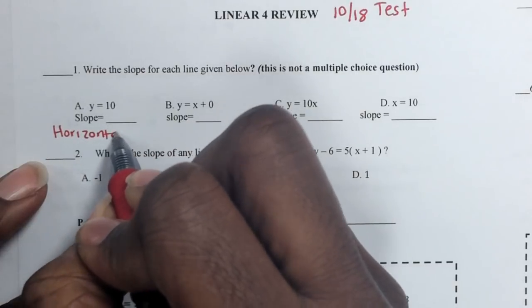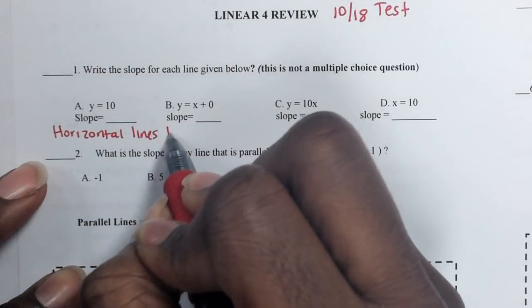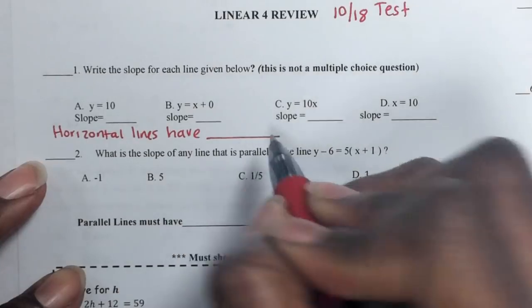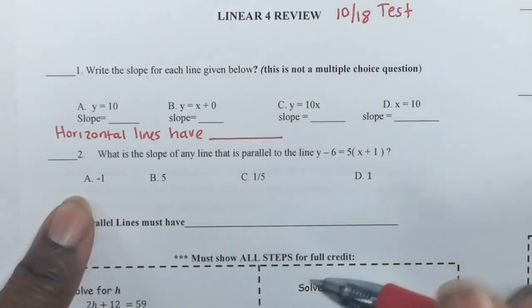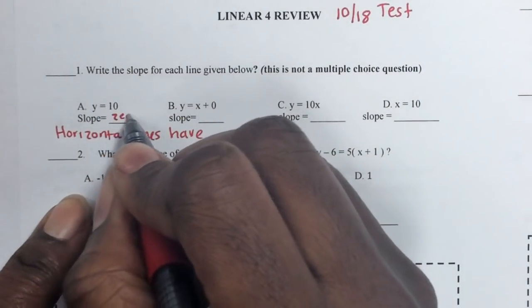Horizontal lines have, and fill in the blank. On your notes, you should write horizontal lines have blank. What type of slopes? The slope should be 0 slopes.